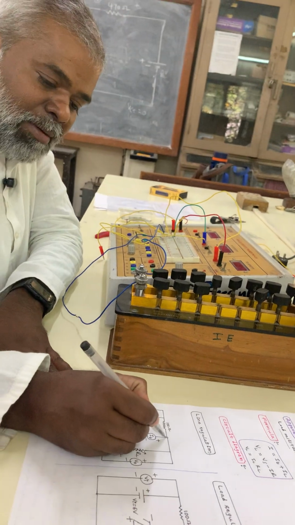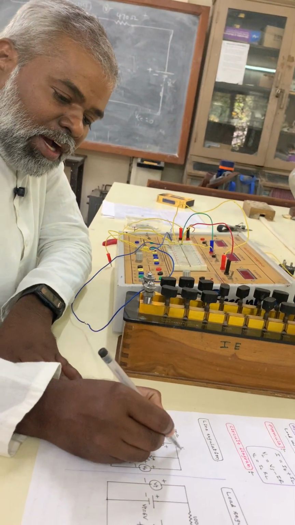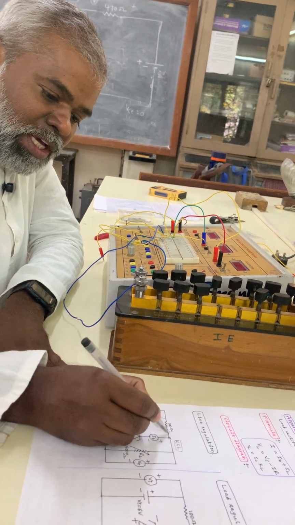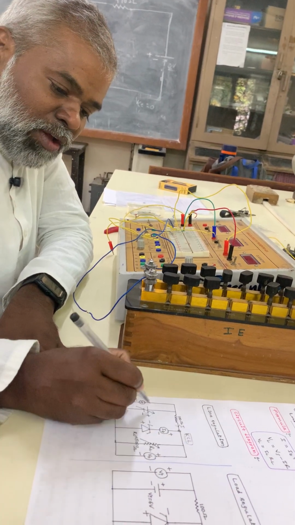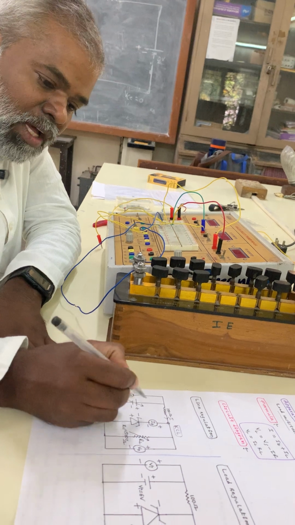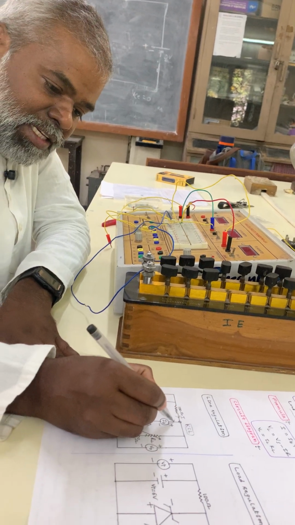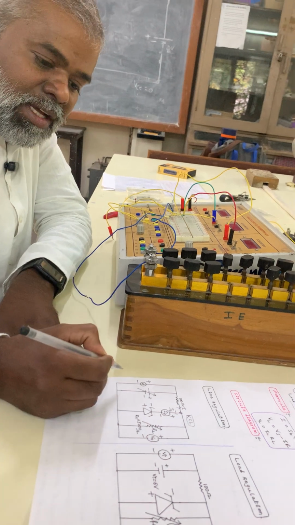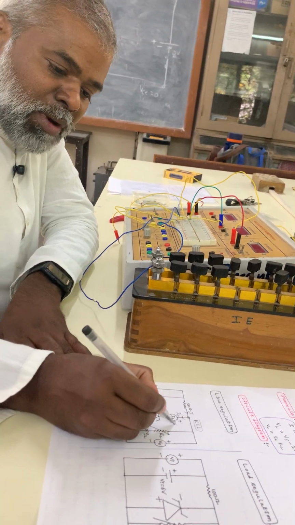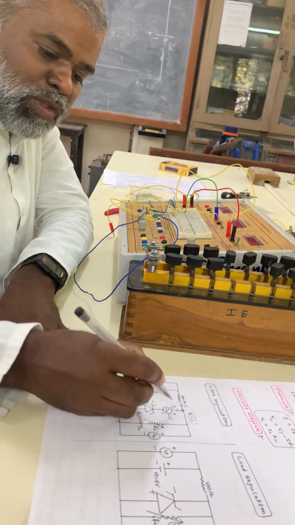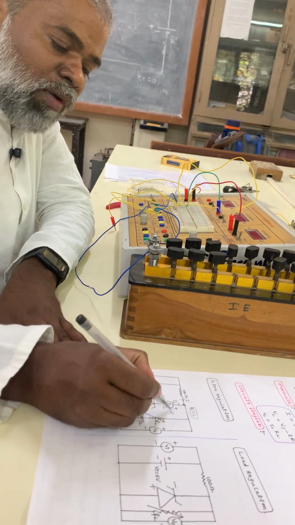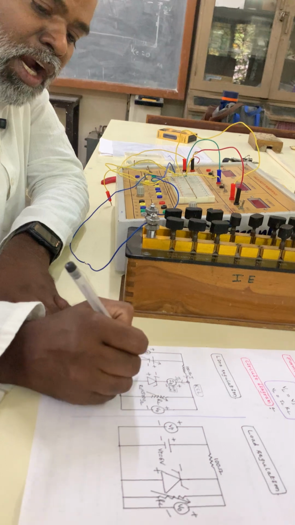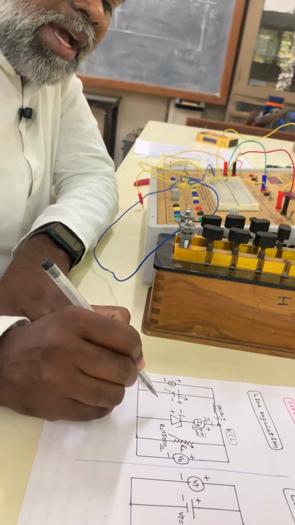Now what are the formulas we have to see? In this diagram, apply Kirchhoff's current law. The current I is coming from this power supply. This current I is divided, one part going into the Zener diode, that is IZ. This is the milliammeter, where you can see how much current is coming. The Zener diode is always applied in reverse bias.